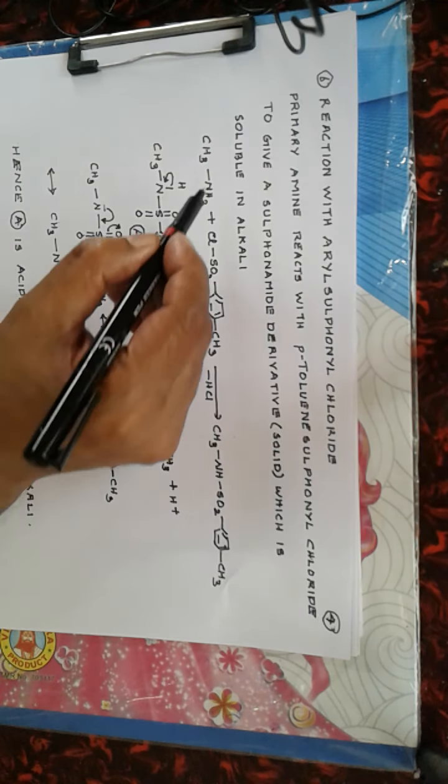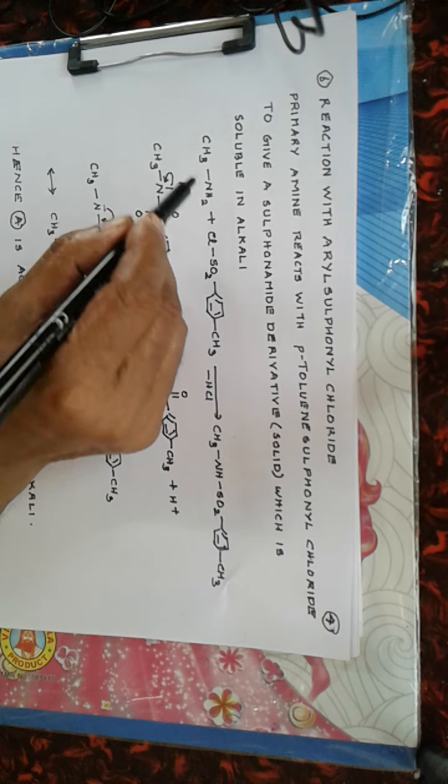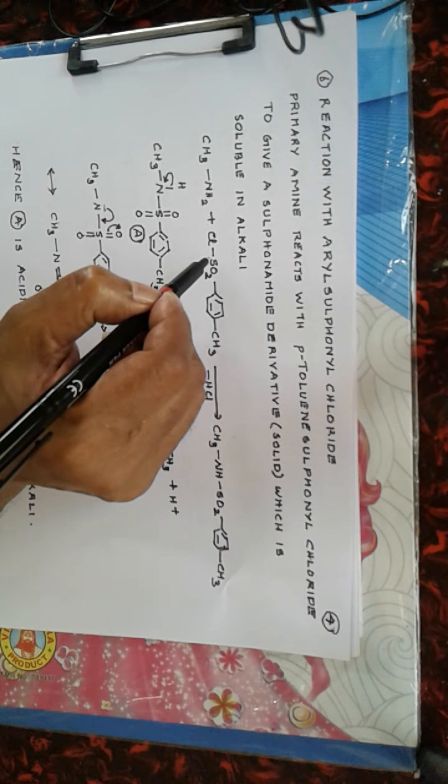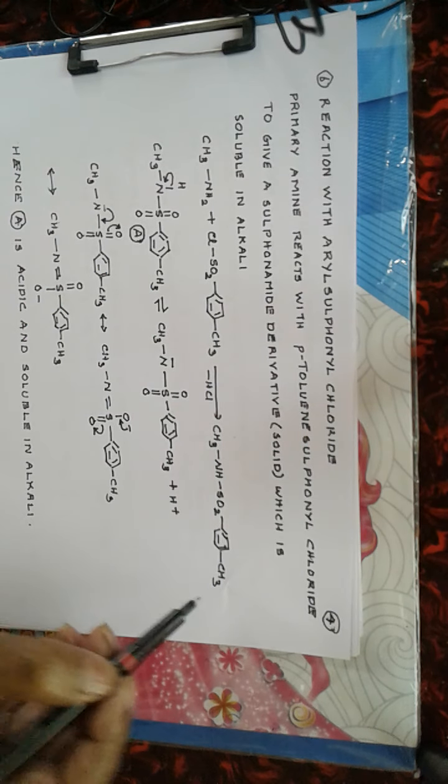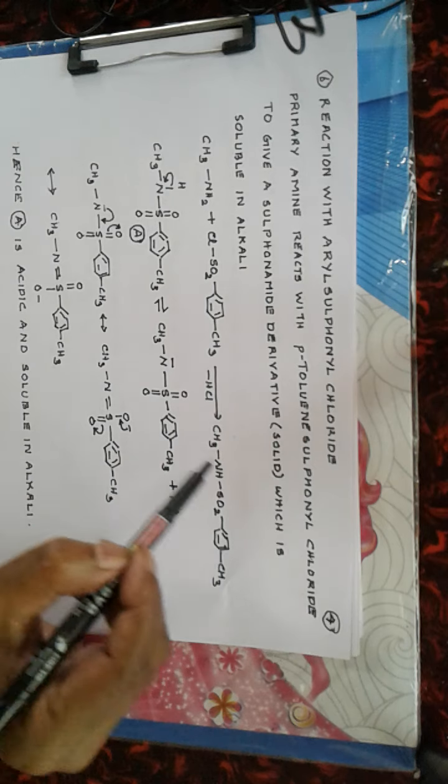Now, a primary amine and a secondary amine can react with para-toluene sulfonyl chloride to get solid derivatives. A primary amine will eliminate a molecule of HCl so that CH3NH gets connected to SO2, then the benzene ring and CH3. So this is solid. And there is an NH bond.